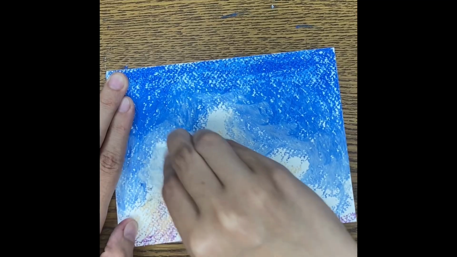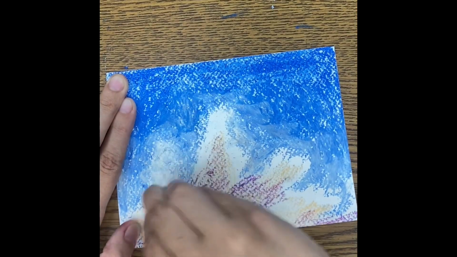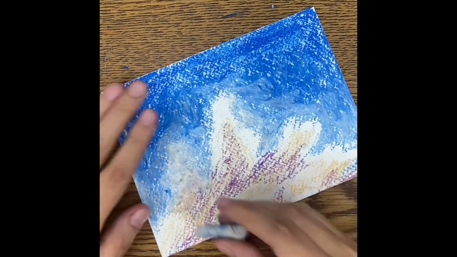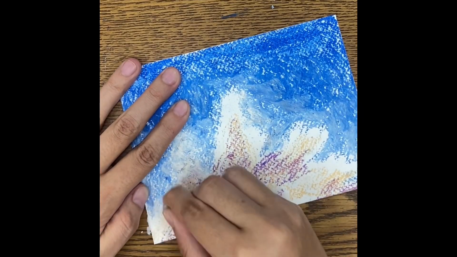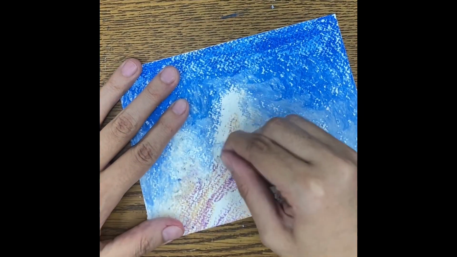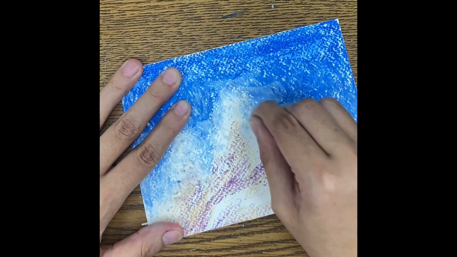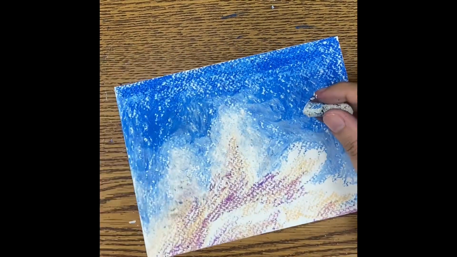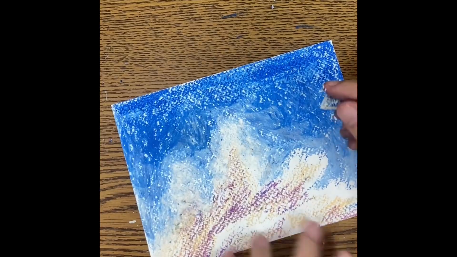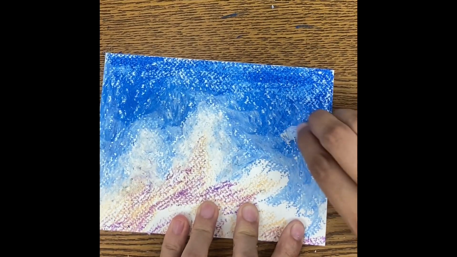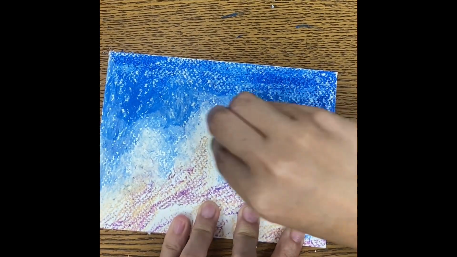Alright, now we're taking out that white oil pastel again, and what we're going to do here is go over our white parts, and again, it may touch the blue a bit. Don't worry, that is totally fine, and you're going to go in with those swirls, because the point of this is that we are making it blended in with the rest of the picture, and making it look more cloud-like with these swirly motions.